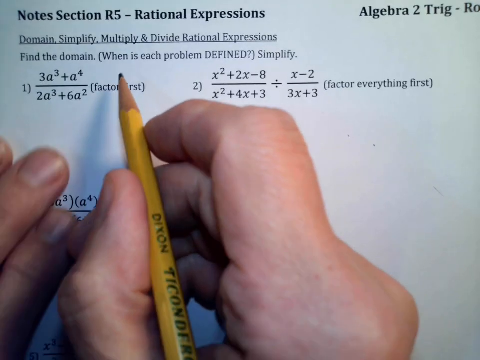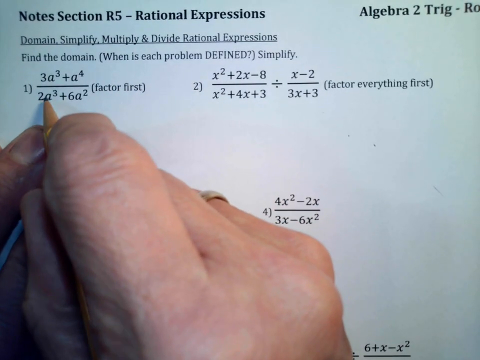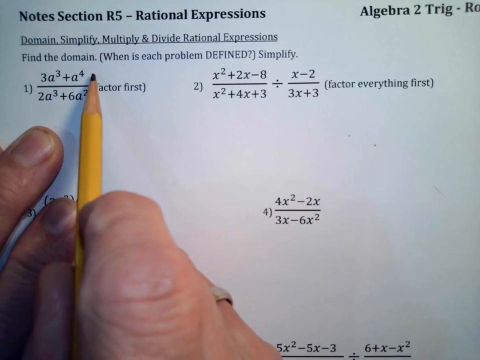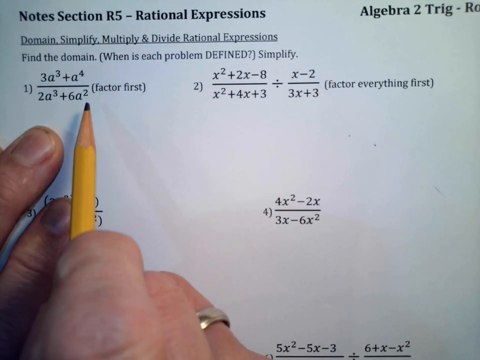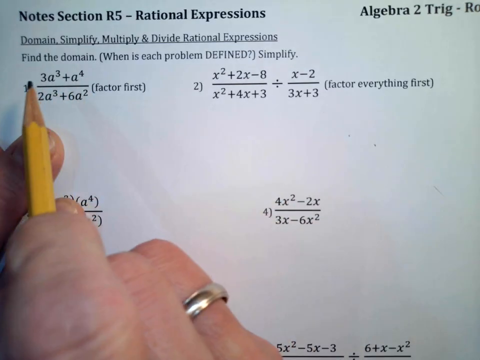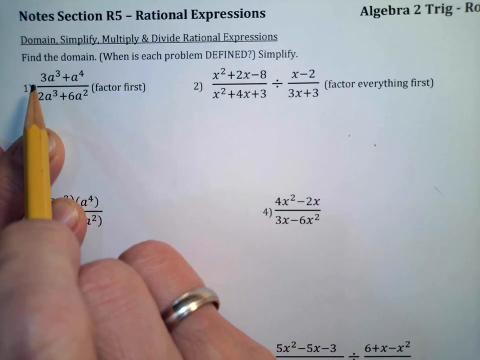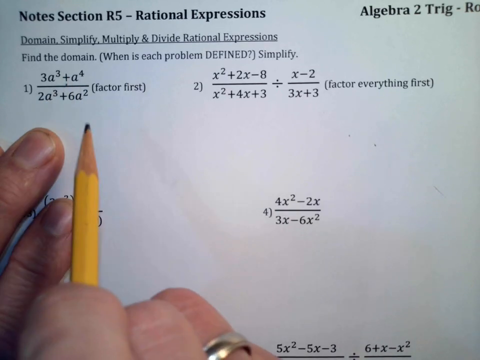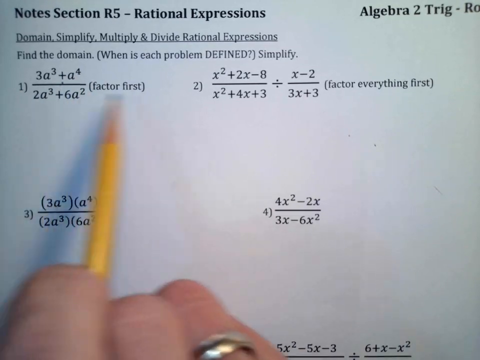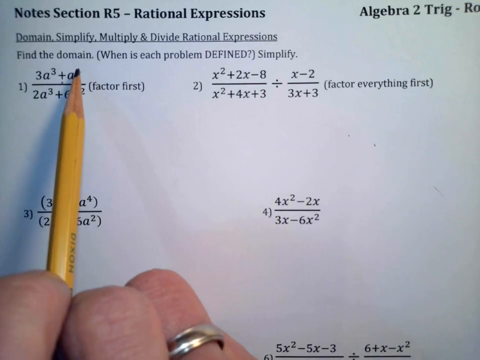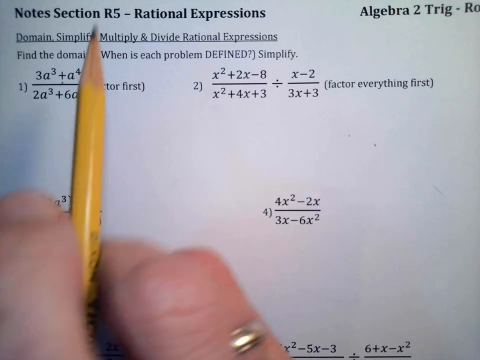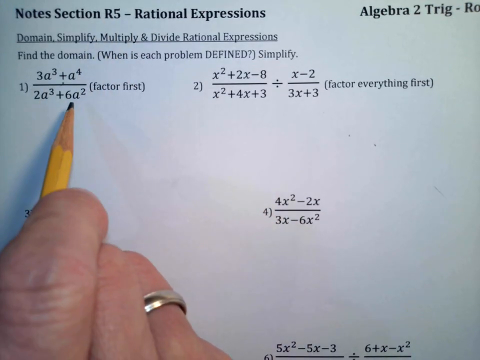So, for example, I'm not going to be able to just cancel this a cubed with this a cubed. I cannot cancel part of a polynomial with part of a polynomial. I can only cancel when things are being multiplied together, not when they're being added together. All right. So what we have to do is really factor first. Now it says find the domain, but we'll get to that when we factor. So factor the top and factor the bottom.